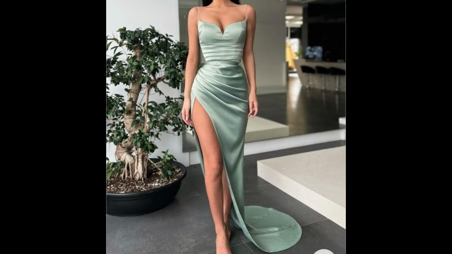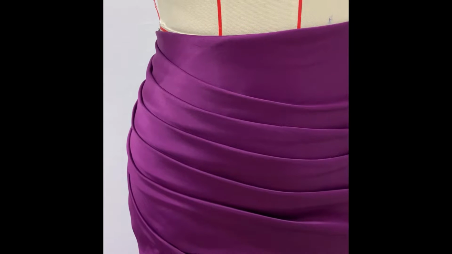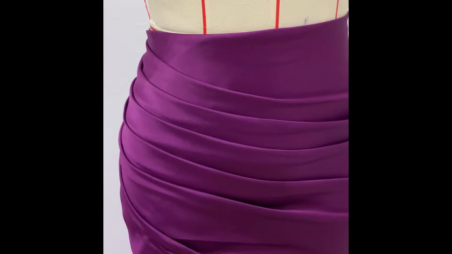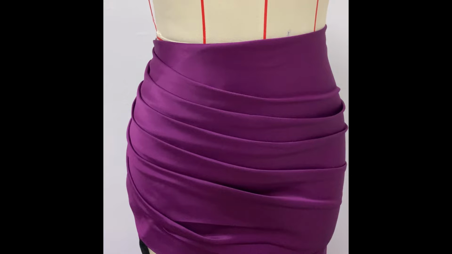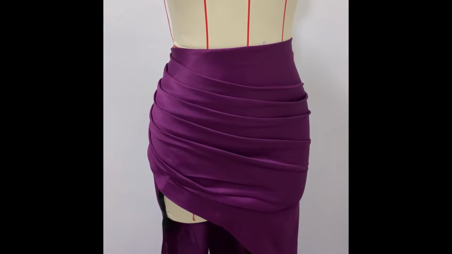So this is what the final product looks like. You can see how well defined my drapes are. Can you see that? Very well defined. So that's what I'm going to be teaching you in this class. I'm also going to be showing you how to actually sew the full thing.